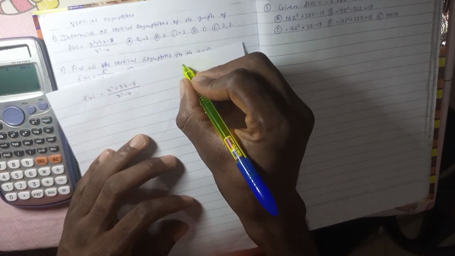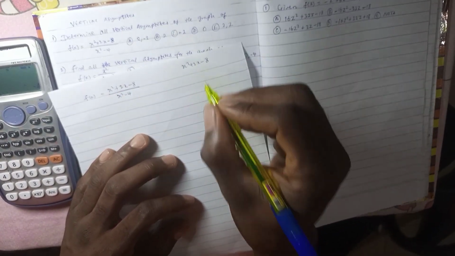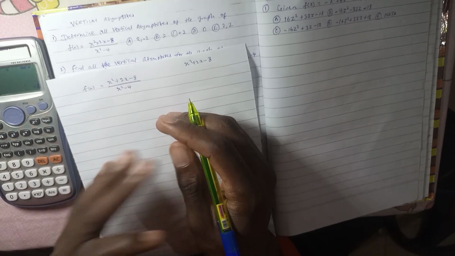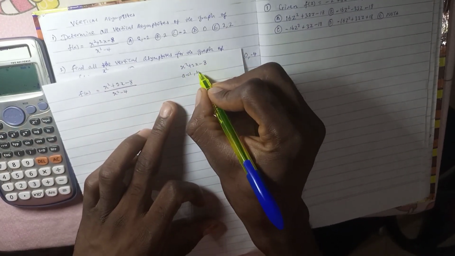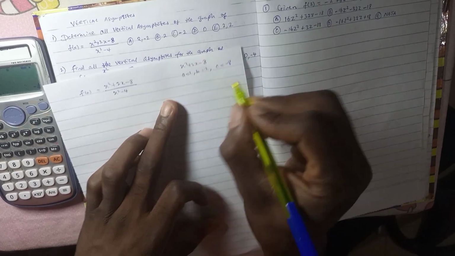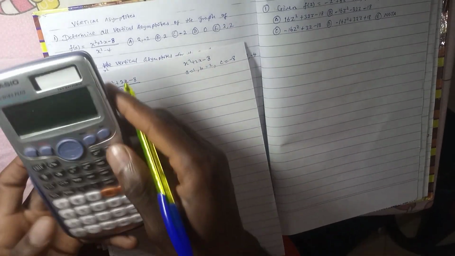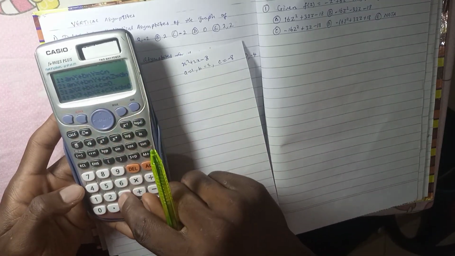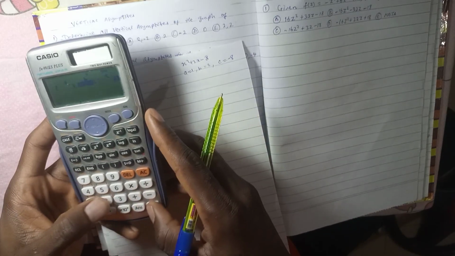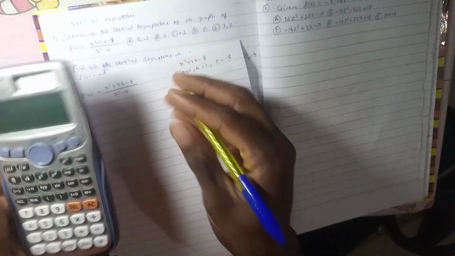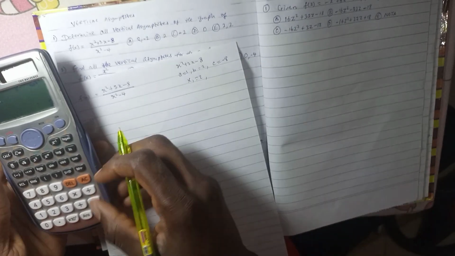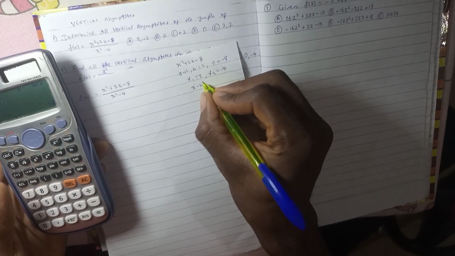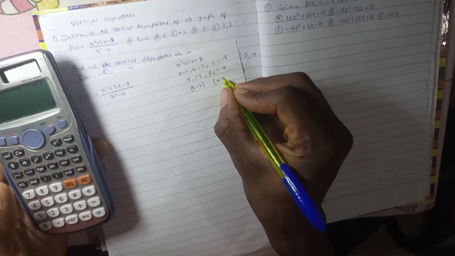I'll factorize this. This is x squared plus 2x minus 8. I believe you guys know how to solve a quadratic with the calculator. Our a here is 1, our b here is 2, our c is minus 8. For the numerator, I go to mode, I go to equation, option 5, then 3, that is for quadratic. My a is 1, my b is 2, my c is minus 8. So my x1 here is 2 and my x2 is minus 4. So this is like having x minus 2 and x plus 4.